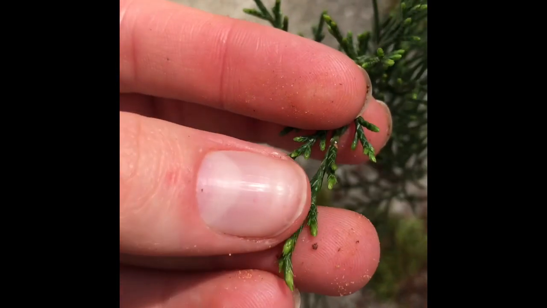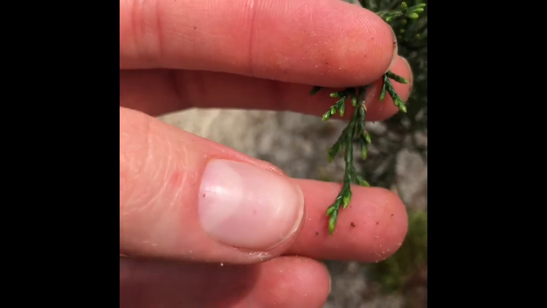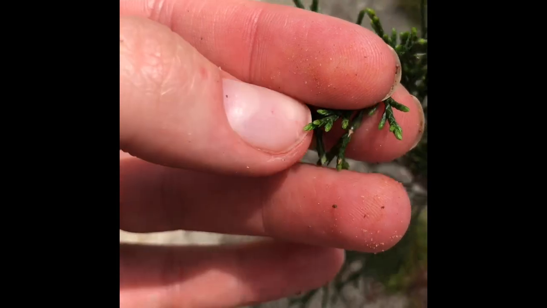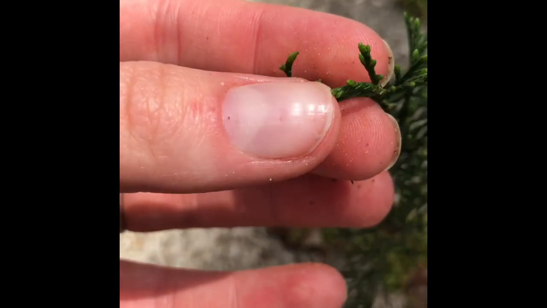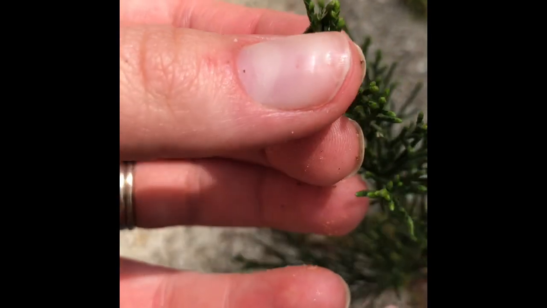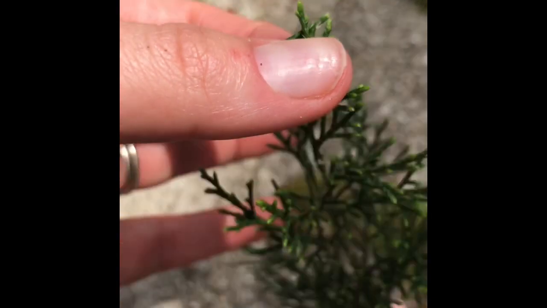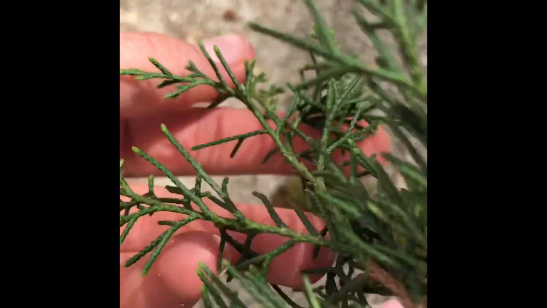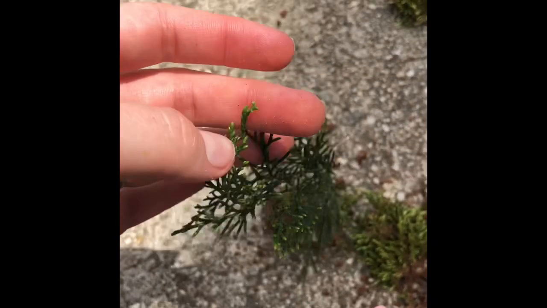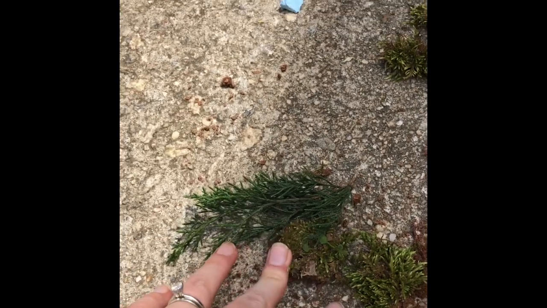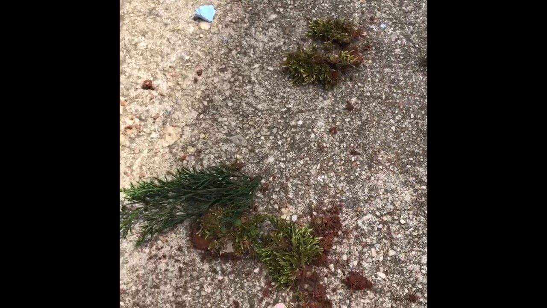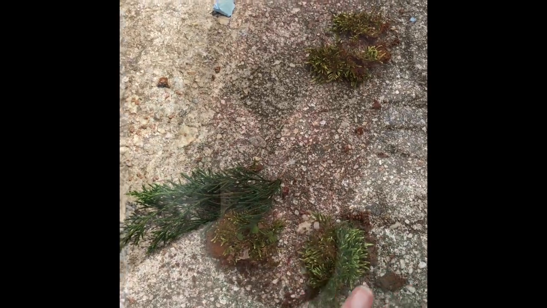This is a type of pine tree that is in my backyard. If you look closely, it will soon produce cones. It's not producing them yet. And that is where the seeds of this plant are stored, in a cone. Now there are tons of other non-flowering plants. This is a very, very small representation.